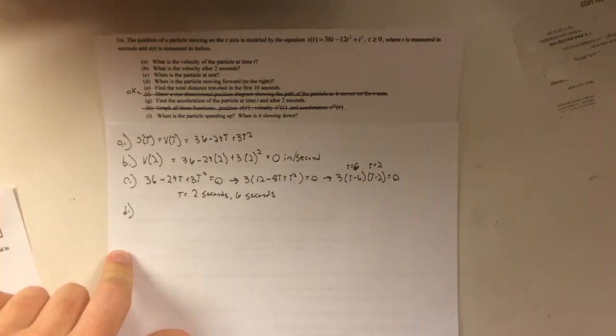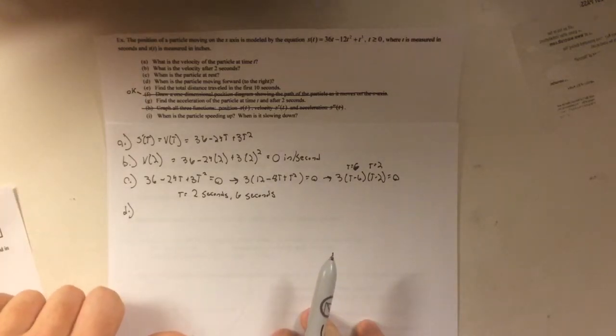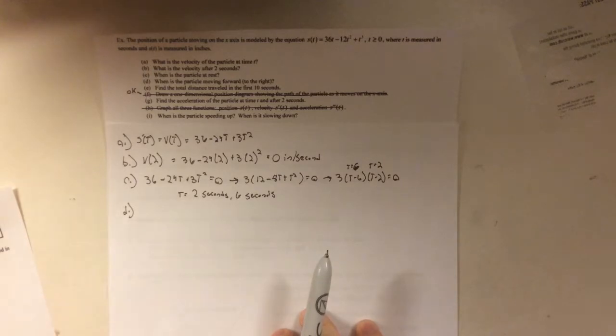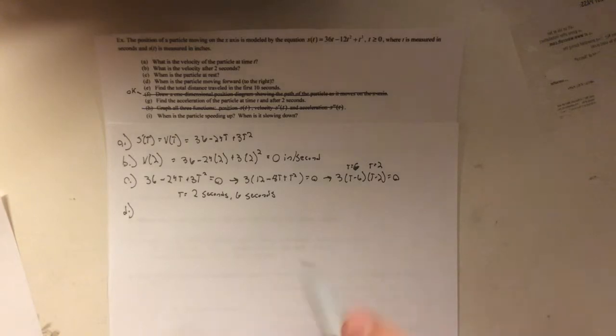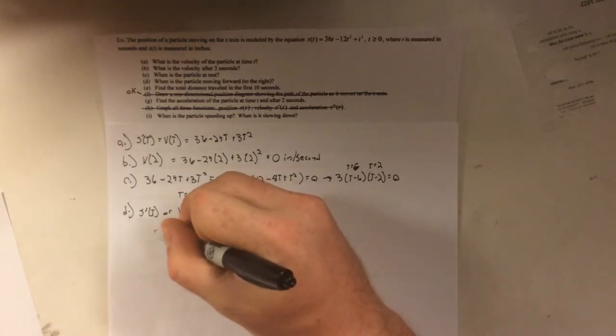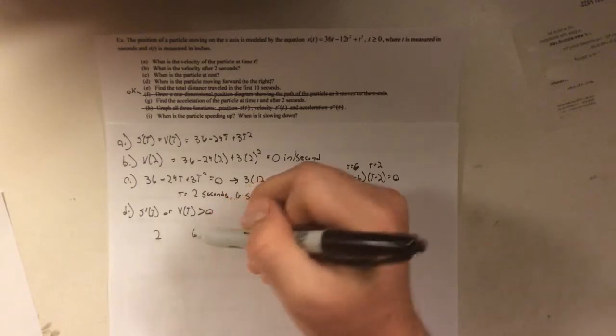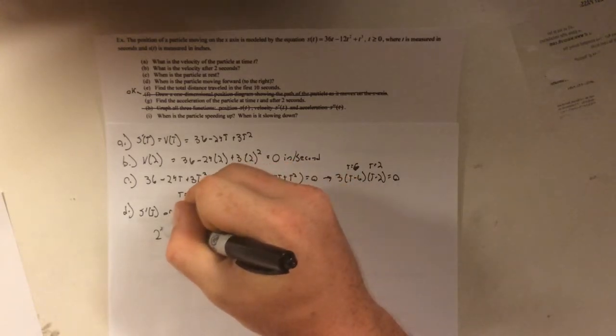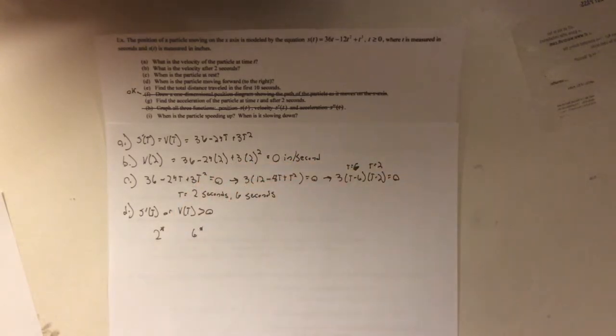When is the particle moving forward or to the right? Well, the particle is moving forward or to the right when the velocity function is greater than 0. So what I did to solve this problem is you just have to set up a table. So we know 2 and 6, star these because we know these are our zeros.